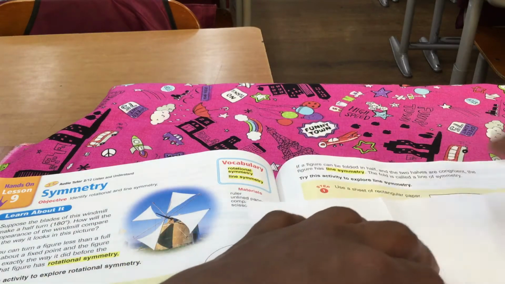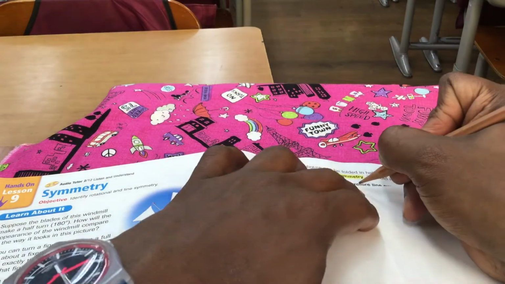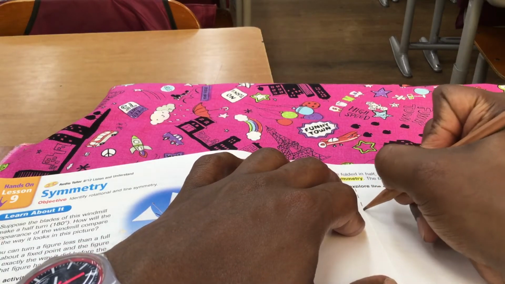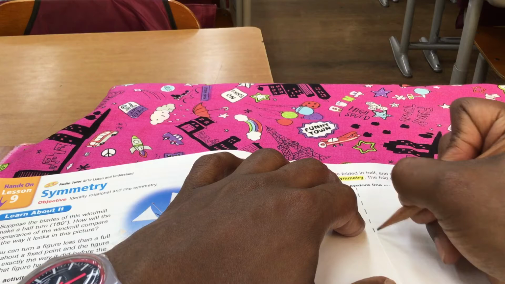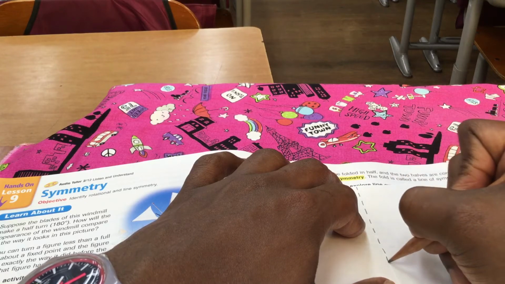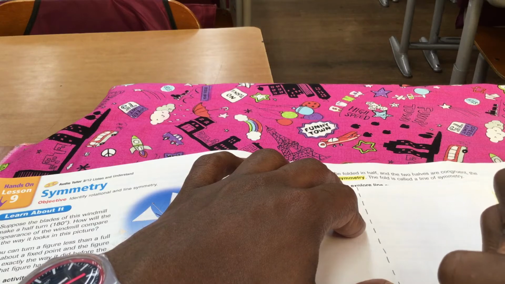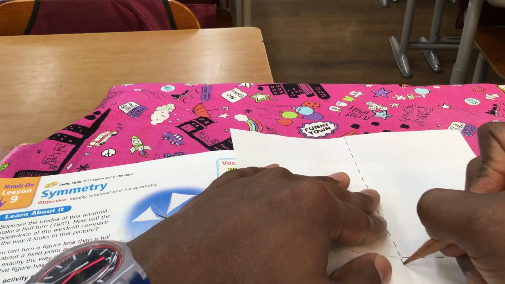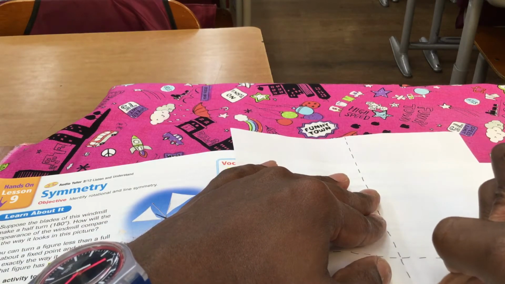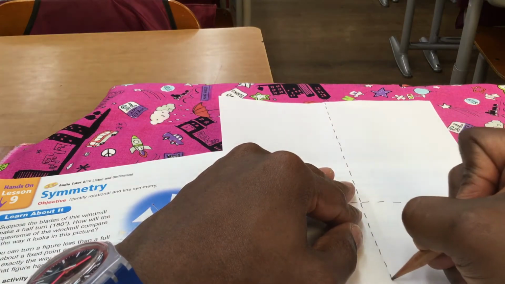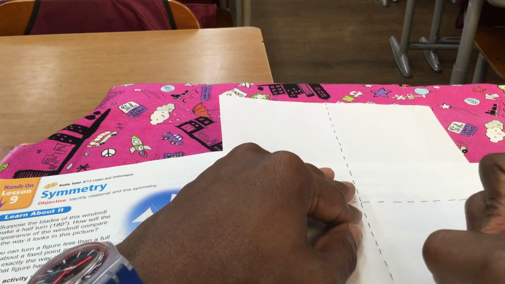And then I can draw my dashed lines down the other way. That will show you my lines of symmetry. All the way down. Okay?